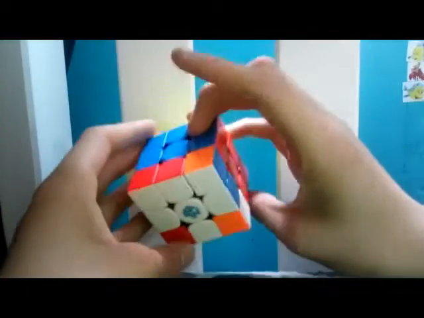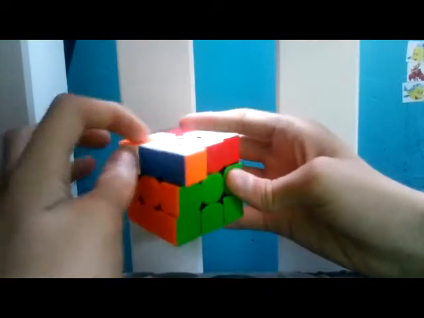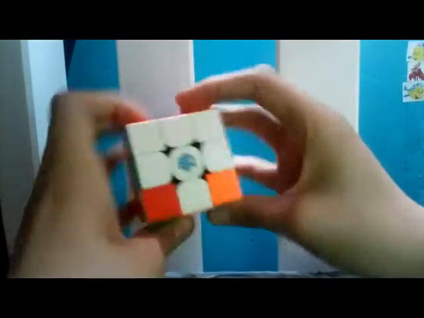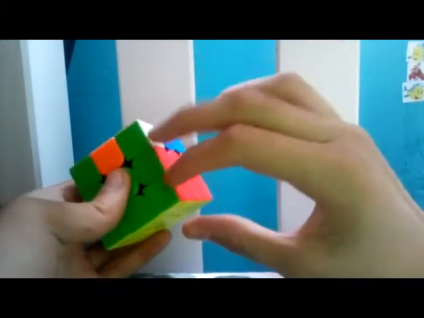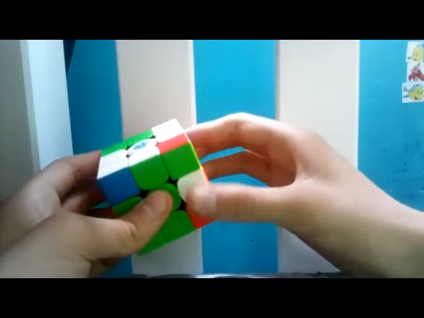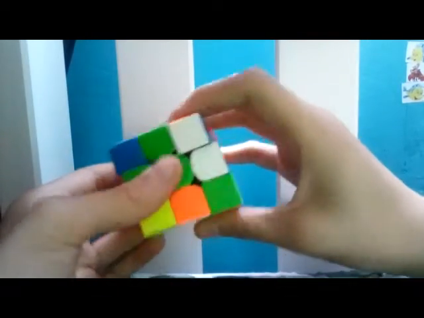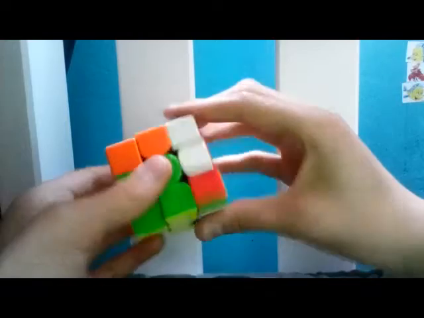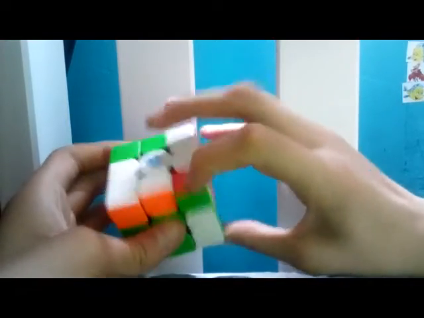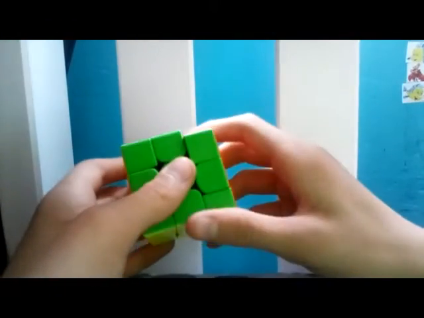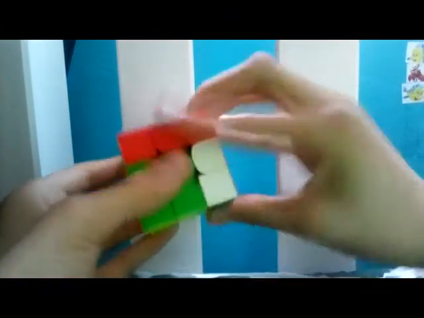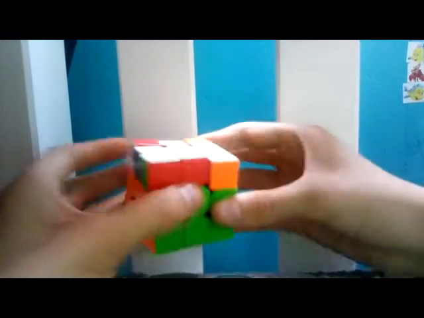Breaking that down, you've got the NA perm resemblance from this angle. You take it with those two blocks here in the back. You take this pair out with R U prime R prime, and then cancel into kind of a commutator, and then put the pair back in. And of course the algorithm will be in the description.